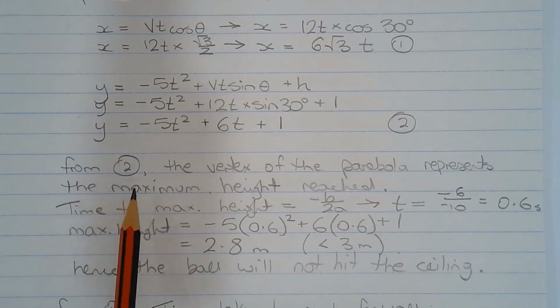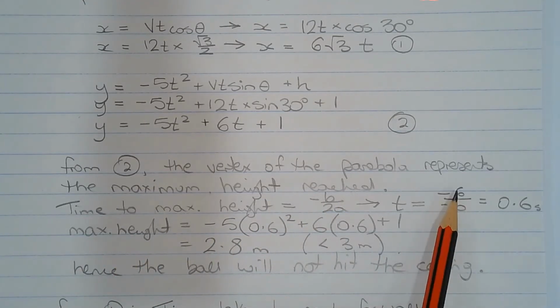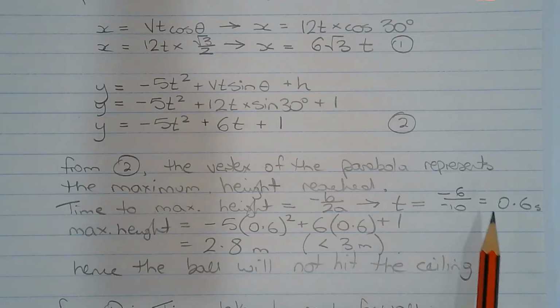Now from equation number 2, the vertex of the parabola represents the maximum height reached. So the time to maximum height is equal to negative b over 2a, where negative b is equal to negative 6. It comes from this coefficient there. And 2a is 2 times negative 5, which is negative 10. And that occurs at 0.6 seconds after projection.